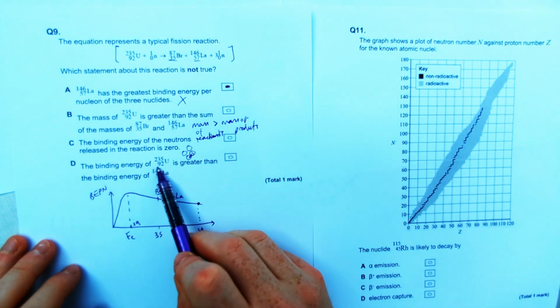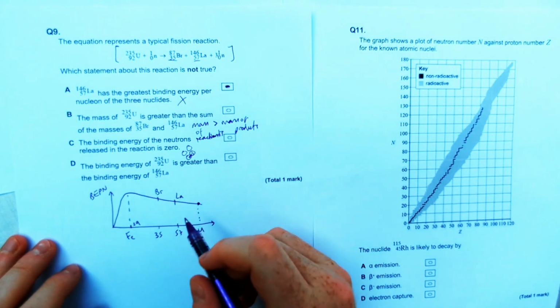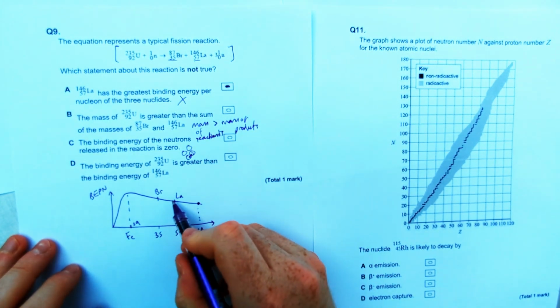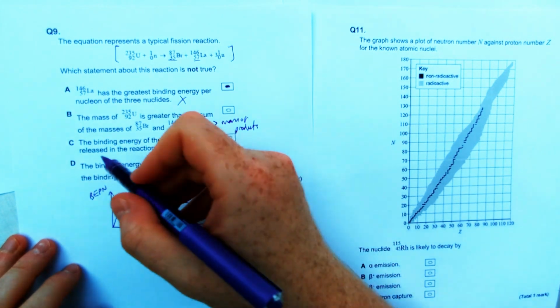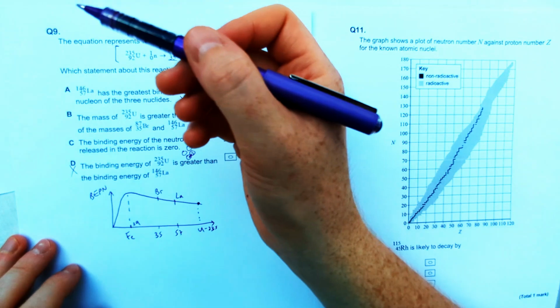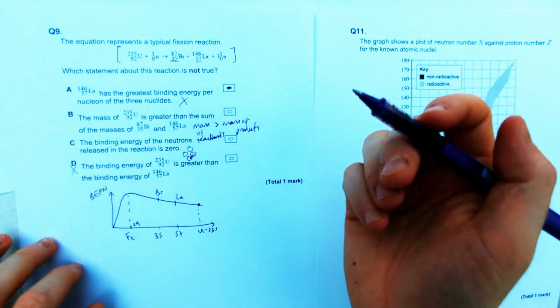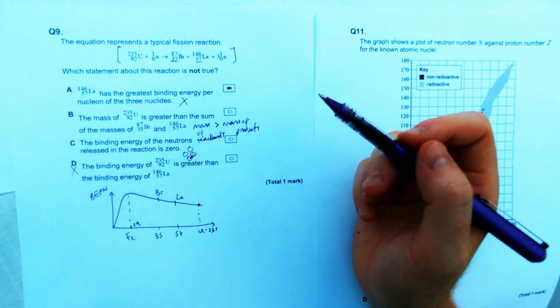Next one, the binding energy of this one is greater than the binding energy of this one. That's not true, because we just said uranium is further down this slope. So our uranium-235 is going to have less binding energy. So all these statements are true, apart from this one up here, which is not true.